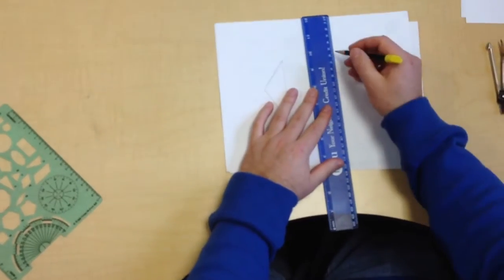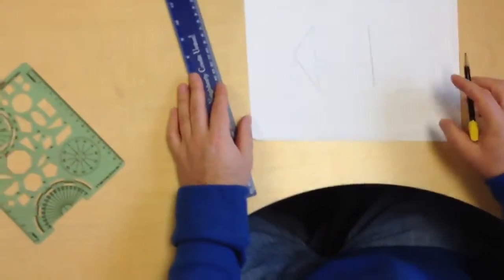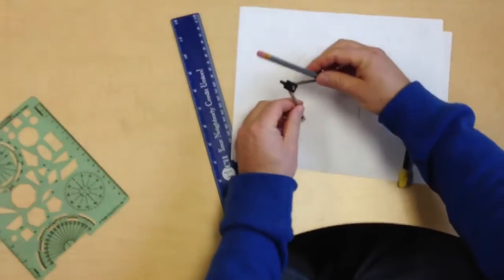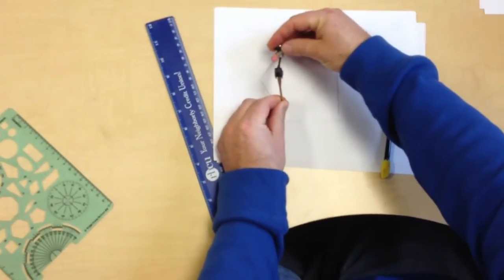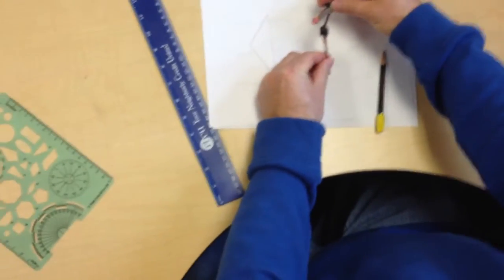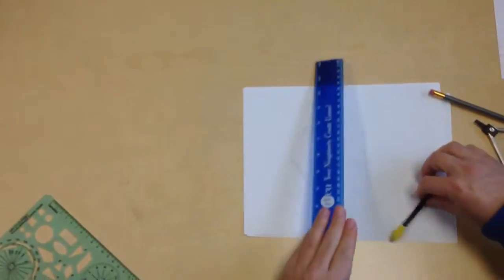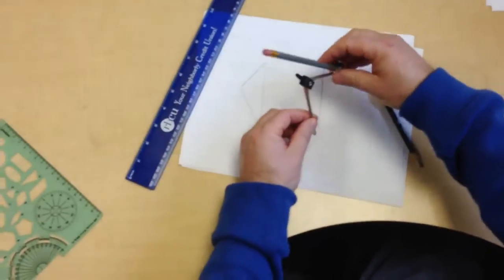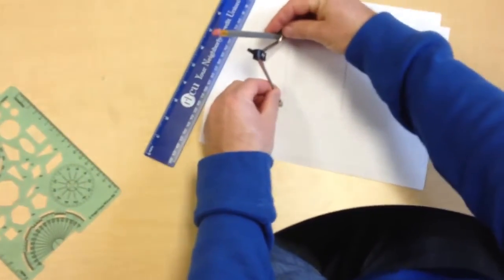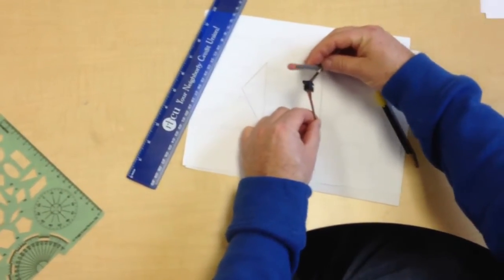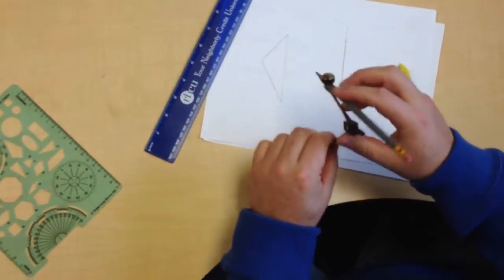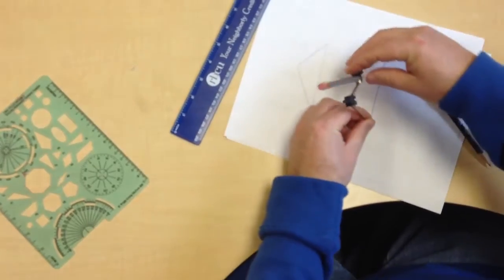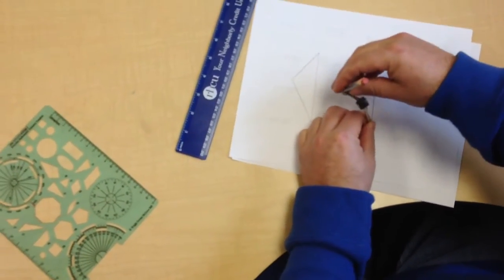Again, just make a base. And remember, like yesterday, we were using our compass to transfer measurements from one thing to another. So I can take the measurement here, and I can do this. I needed to make my line a little bit longer. Let me do that. So I can transfer this measurement with my compass onto this line. And I can transfer the measurement of this line here, like that.